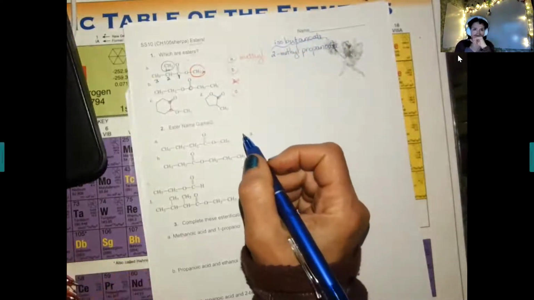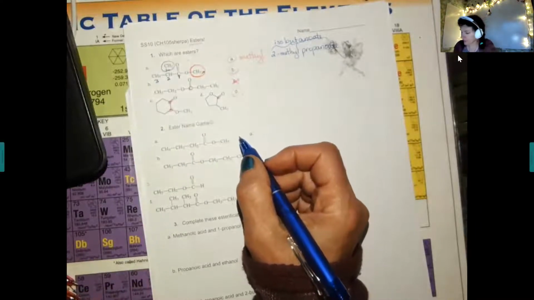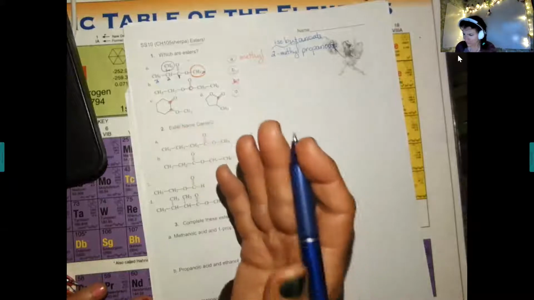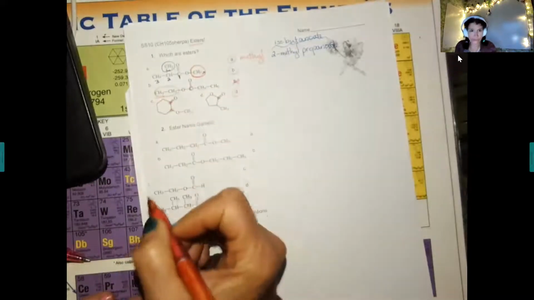Esters are probably the trickiest ones, just because it's a very different way of naming with this extra piece. When we see this with the nitrogens, it's not as hard because the nitrogen stands out more than the oxygen, I think.